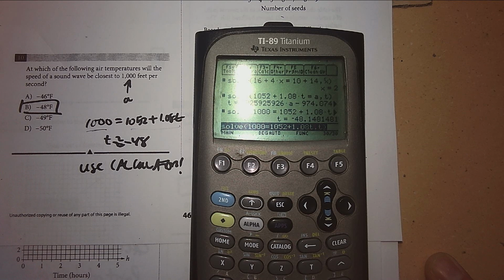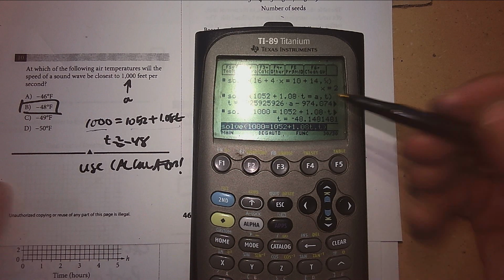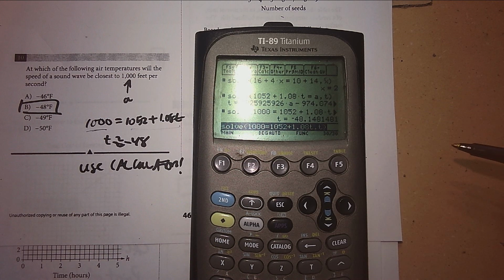That solve feature on the calculator, you have to be comfortable with. How quick can you get there? F2, 1, type it in, comma, whatever letter you're solving for, and the calculator will solve the equation for you.